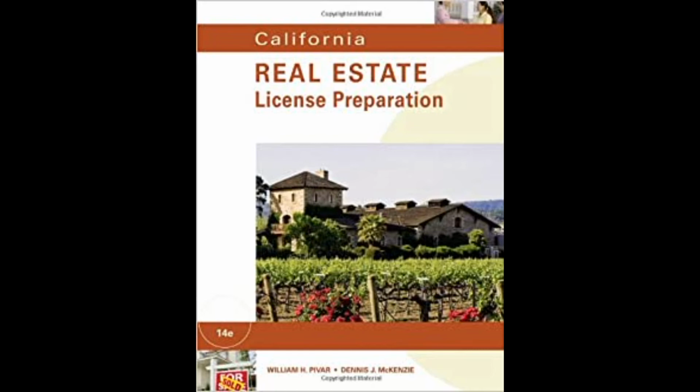The applicant must have been actively engaged as a real estate salesperson for at least 2 of the 5 years preceding the application or provide satisfactory proof to the commissioner of other experience equivalent to 2 years of full-time experience as a real estate salesperson. An applicant with a 4-year degree from an accredited college with a major or minor emphasis in real estate may be exempt from the experience requirement.